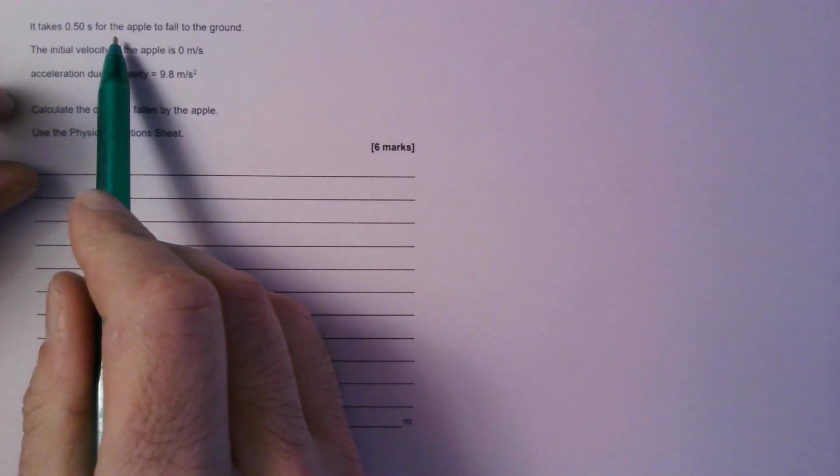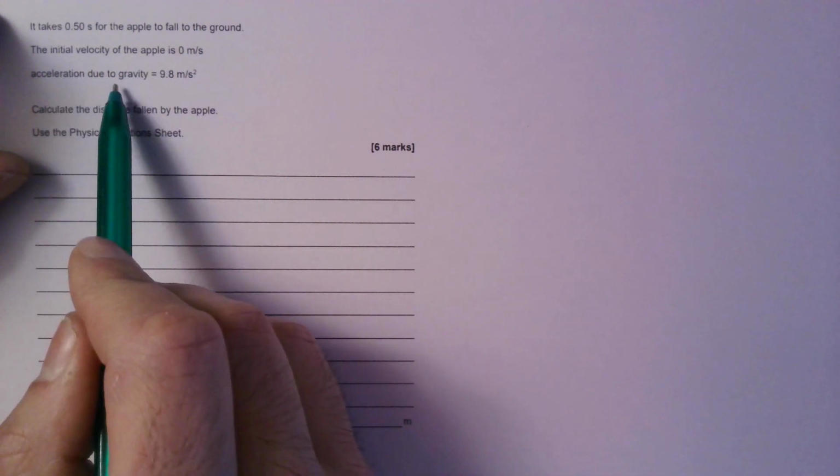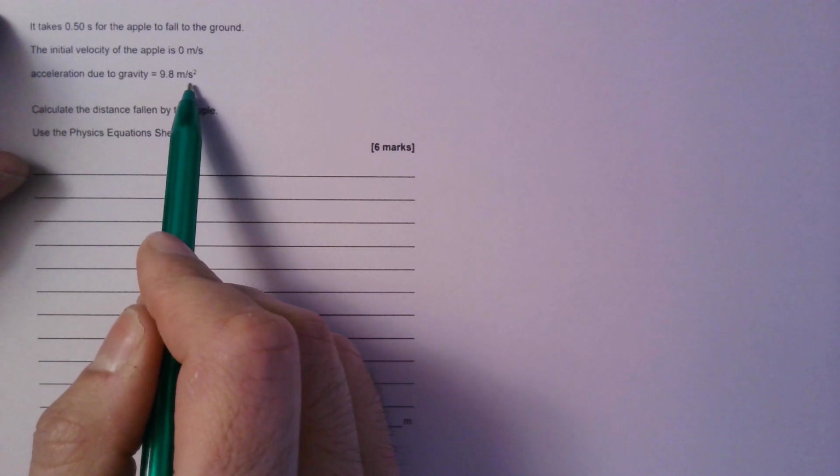Right, final question. You've done really well if you've got to this stage. Okay, so it takes 0.50 seconds for an apple to fall to the ground. The initial velocity of the apple is 0 meters per second. Acceleration due to gravity is 9.8 meters per second squared. Calculate the distance fallen by the apple. Use the physics equation sheet.